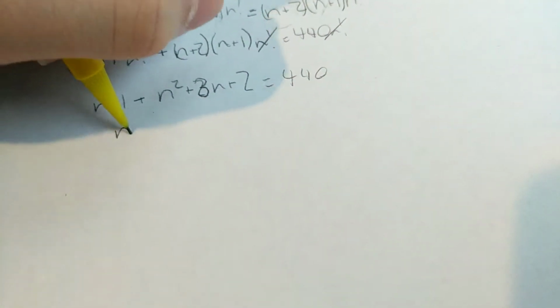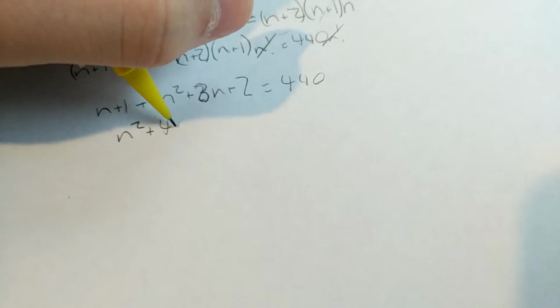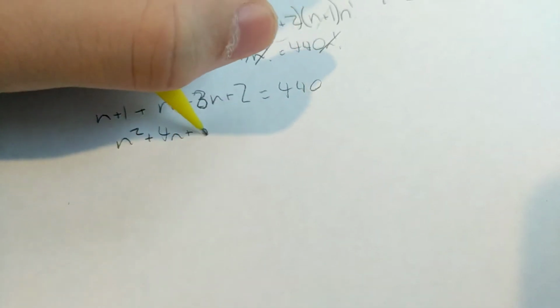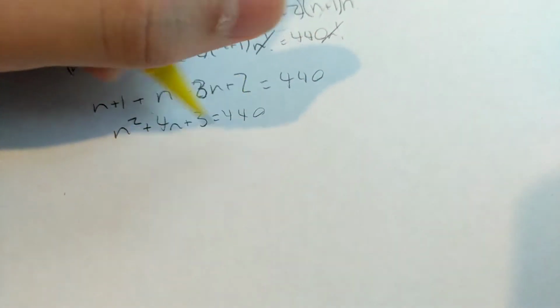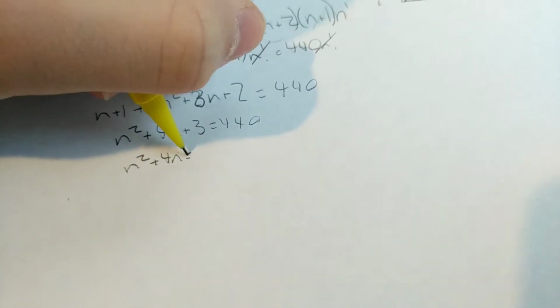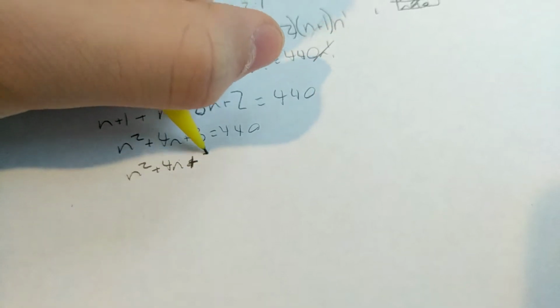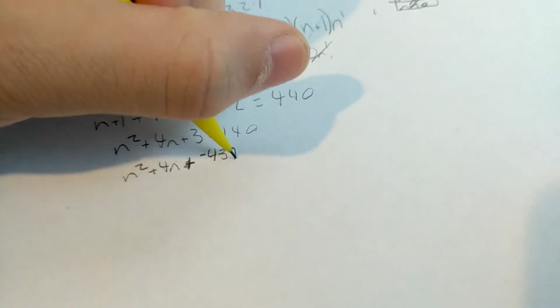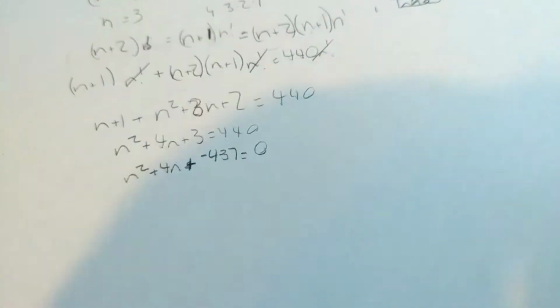Now I'm going to say n squared plus 4n plus 3 equals 440. So n squared plus 4n plus negative 437 equals 0.